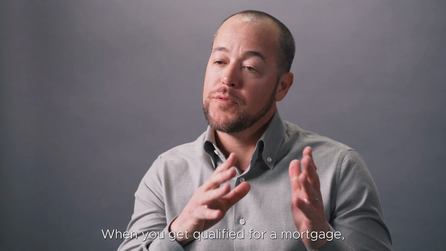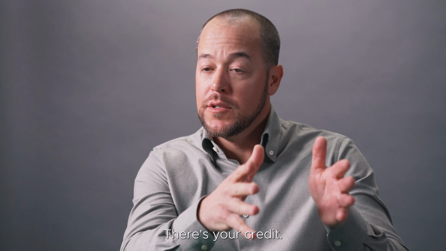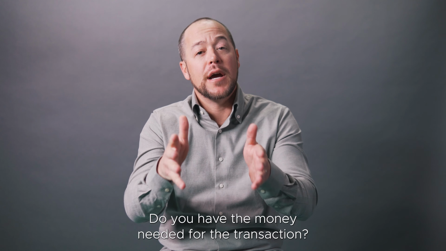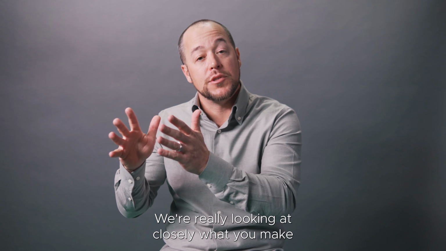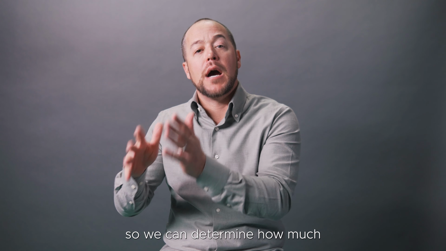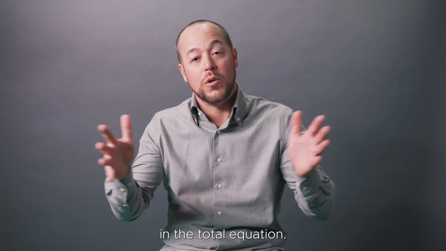When you get qualified for a mortgage, there's three different buckets or silos that we look at. There's your credit. Do you meet the minimum credit score? Are there any issues there? There's your assets. Do you have the money needed for the transaction? And then there's your debt to income ratio. We're really looking closely at what you make and what your debts are, so we can determine how much of a mortgage you actually qualify for. So you can see why that's a really important one in the total equation.